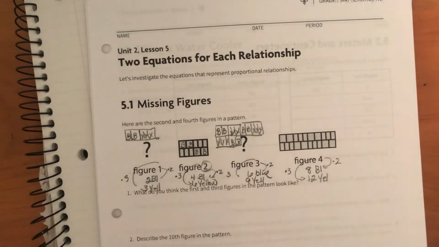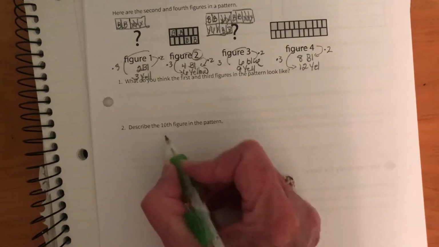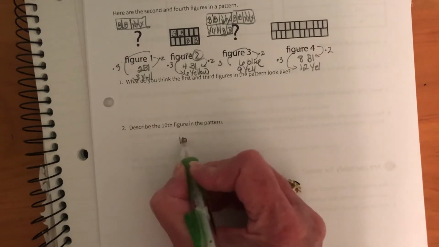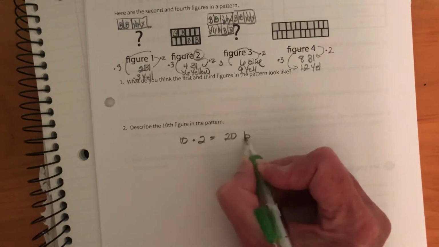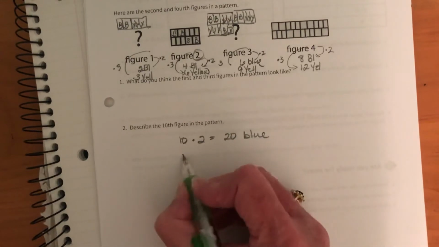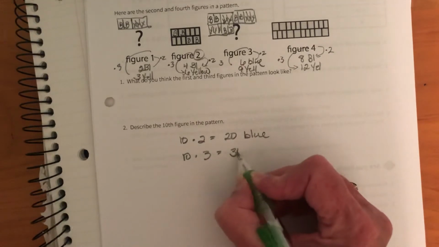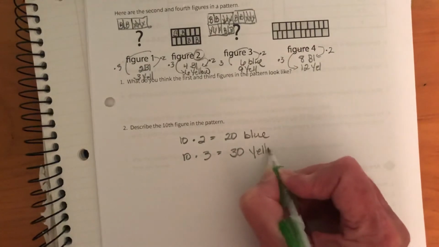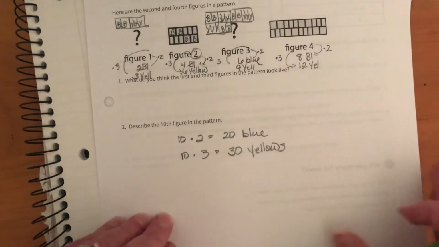So if we follow that same thing, describe the 10th figure. Well, 10 times 2 is going to give me 20 blues, and 10 times 3 is going to give me 30 yellows. So there's the pattern that it's following.